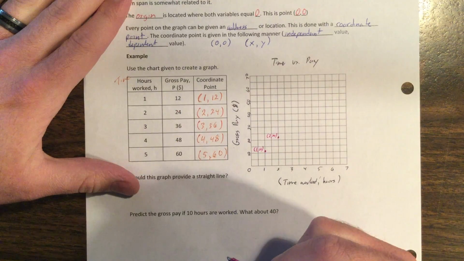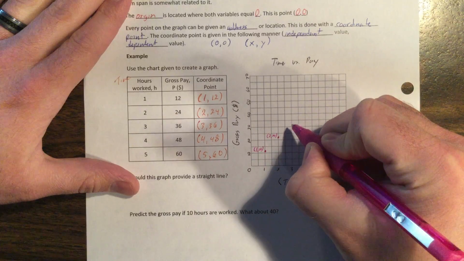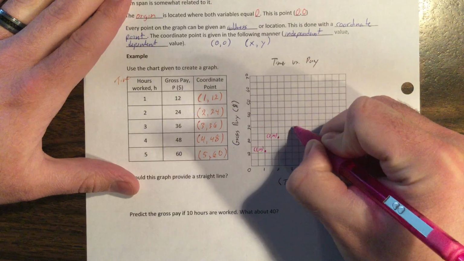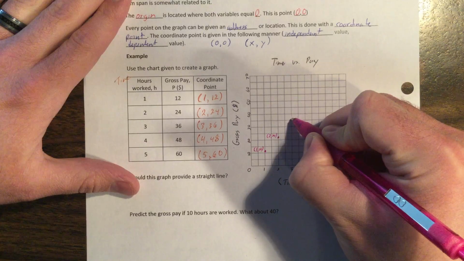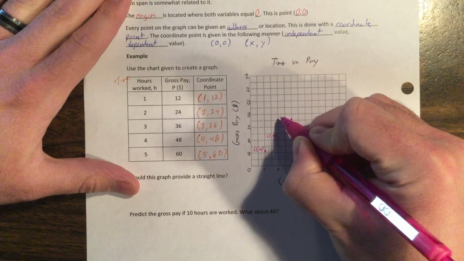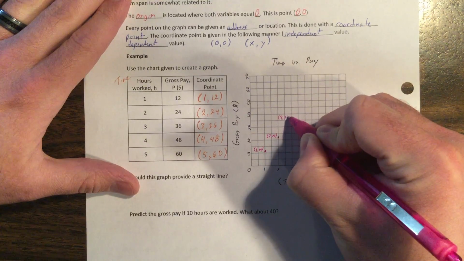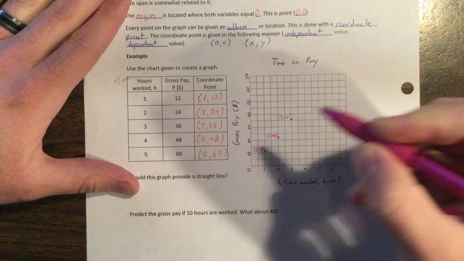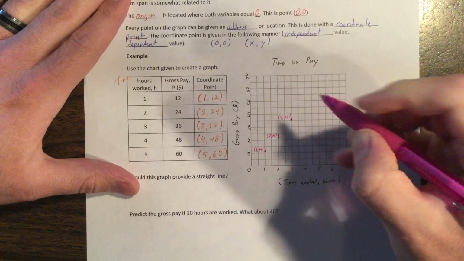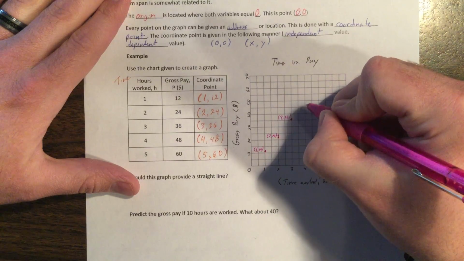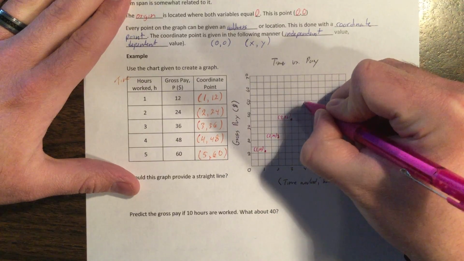(2, 24), and I'm going to try to label each of these points here. (3, 36), again, labeling these points is very good practice. 36 is right there, so that's (3, 36). 24 should be a bit up. Should actually be more like there. 4 is 48, so right there.